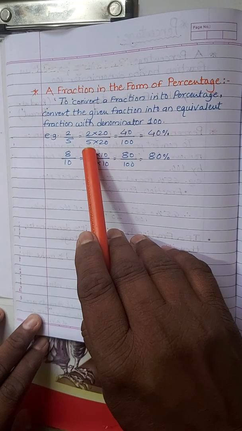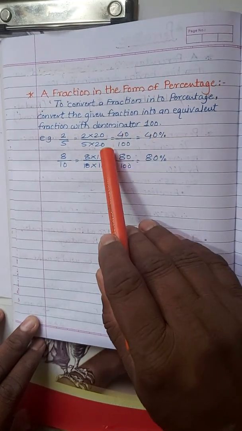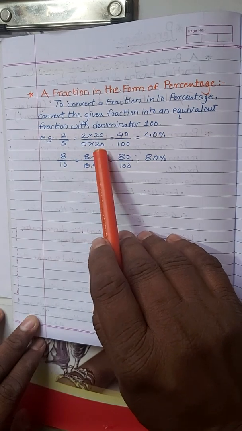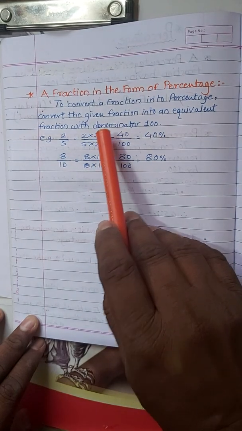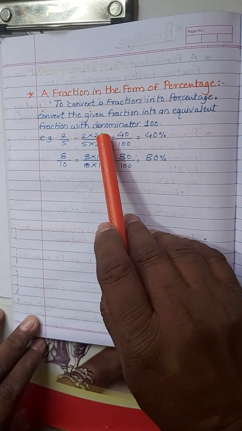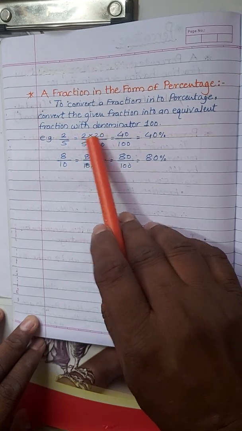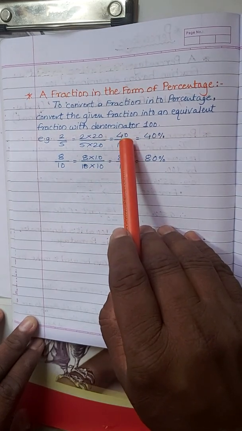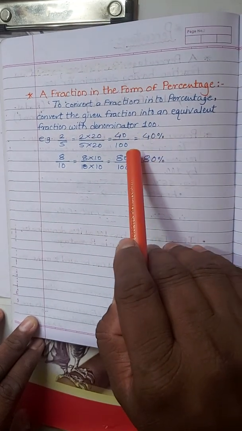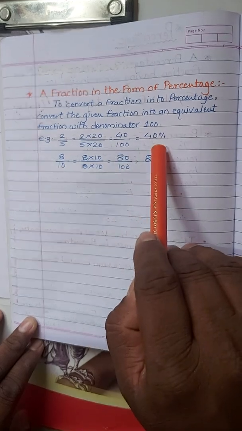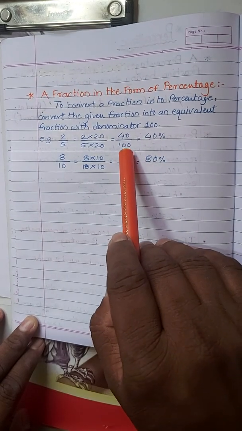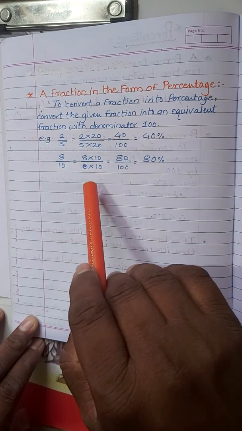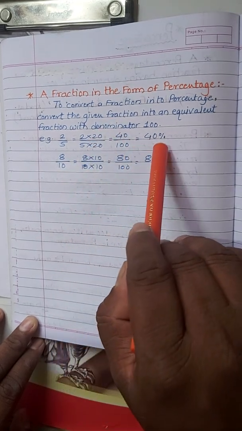By which number do we have to multiply 5 to get 100? 20. And our rule is that when we multiply the denominator by a number, we have to multiply the numerator by the same number. So 20 multiplied by 5 as well as 20 multiplied by 2. 2 twos are 4, so 40, and 20 fives are 100. If we express this in percentage, 40 upon 100 means 40%. It means out of 100 I got 40 marks, so 40%.